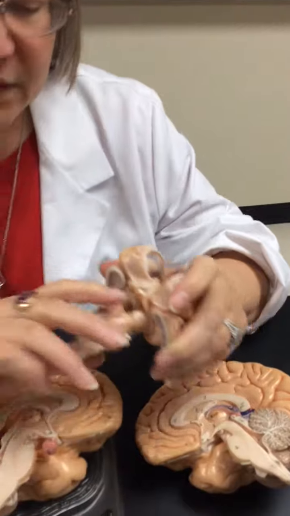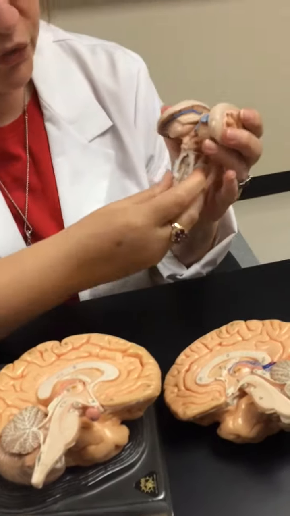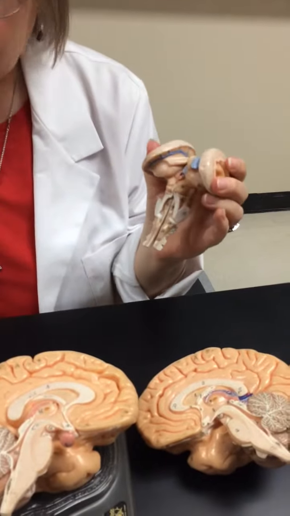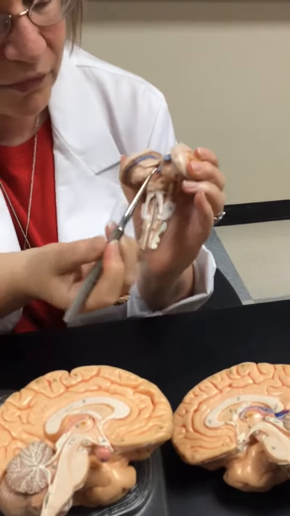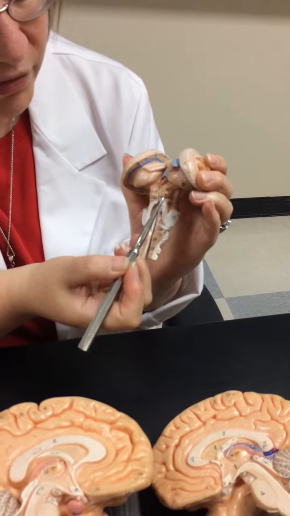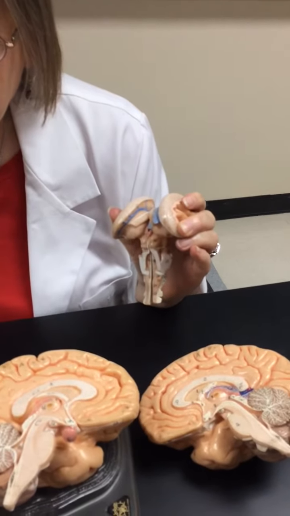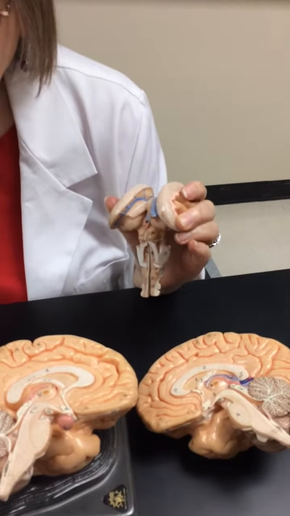Corpora quadrigemina. So there, that was in. You look at it from the front, and the eyes are up here, so you flip it around. That's what everyone around the room is showing you guys already. So your left or your right. Right, so there's the superior, and there are the inferior. Okay, so superior, inferior. Got the cerebral aqueduct.